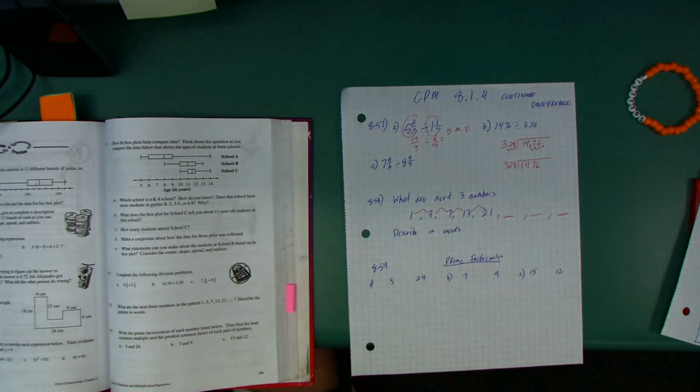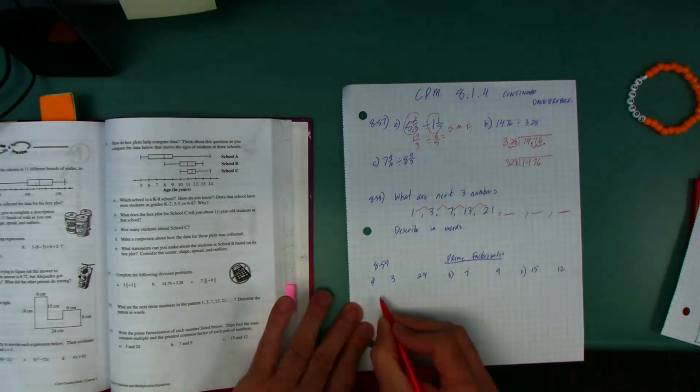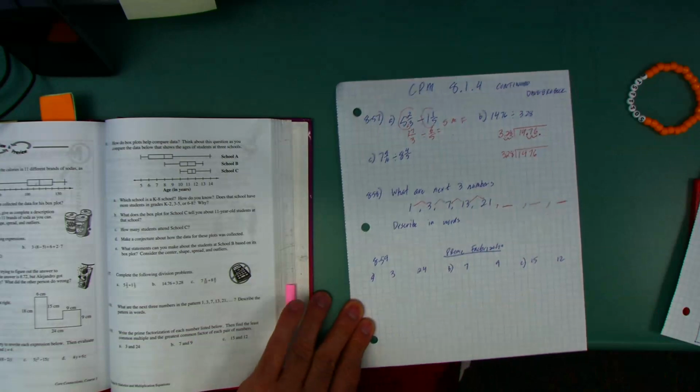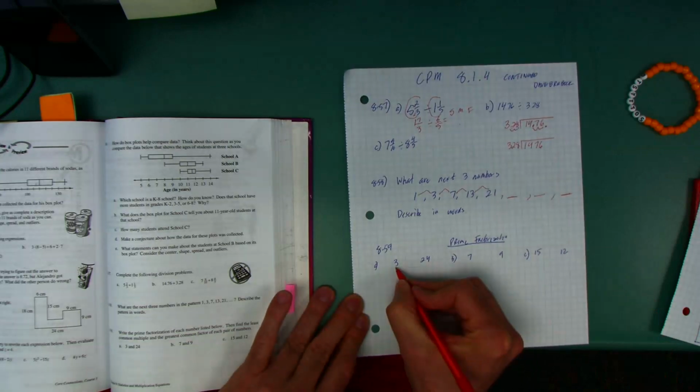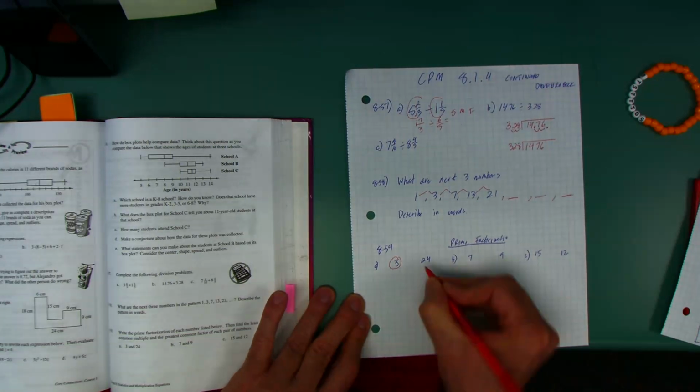All right, 859, we're finding the prime factorization of all of these numbers, and then we're going to look at each pair and find the greatest common factor and least common multiple. Prime factorization of 3. 3 is prime. I'm going to circle it. It's not a factor tree, it's factor seed.